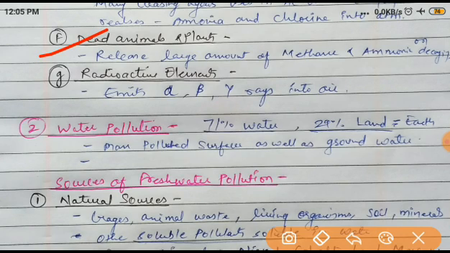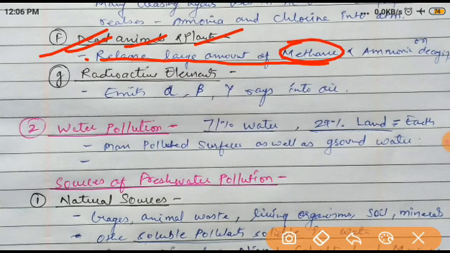dead animals, plants. Now you think that it is not air pollution, no, but you know that as a dead body decomposes, what will happen? It releases a large amount of methane and ammonia gas. Even the cattle which we are rearing also release a large amount of methane gas, and this methane gas is increasing the temperature of the atmosphere, and it has a very bad effect on the atmosphere. That's why.